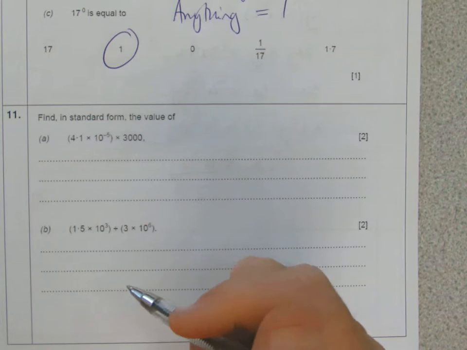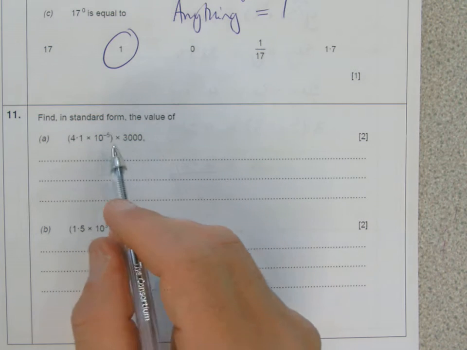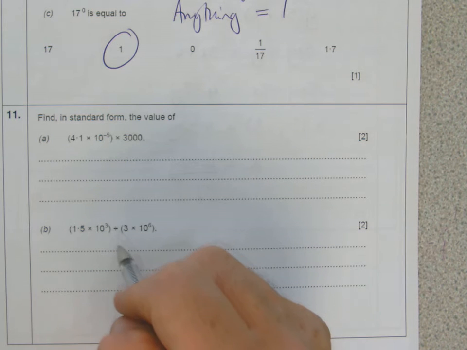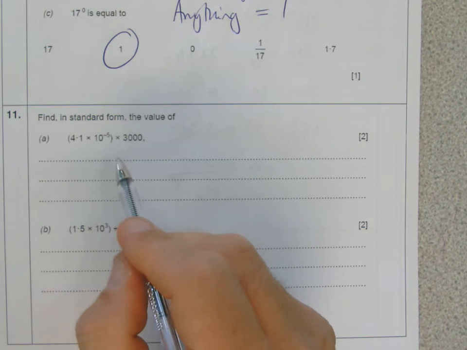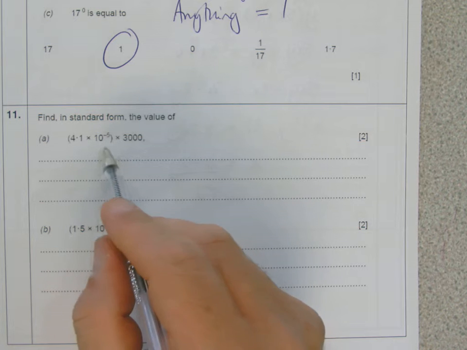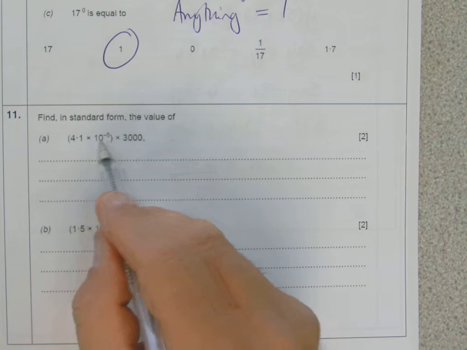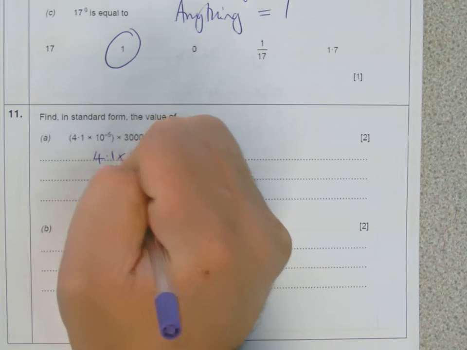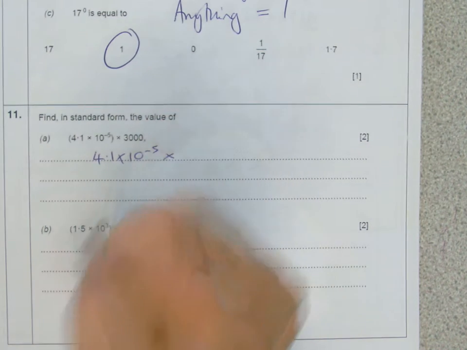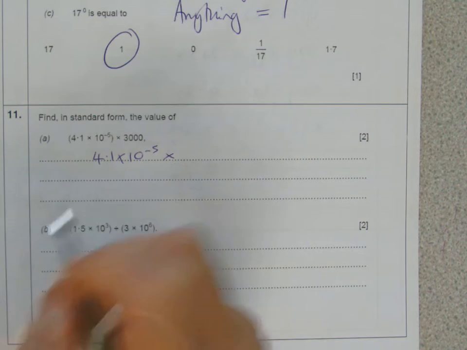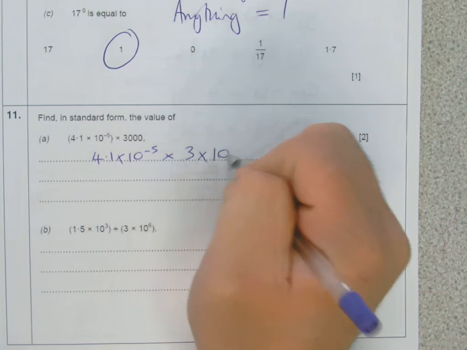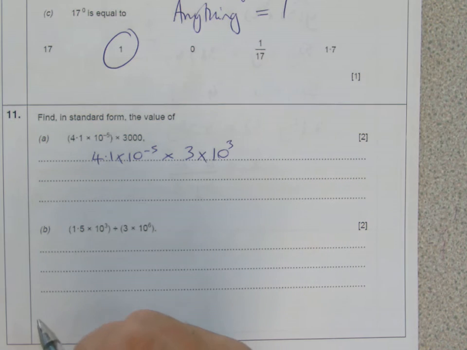Right, with standard form, when you're multiplying or dividing, as we've got here, it's best to keep it in standard form. That's the best way around it. So we'll keep this as it is, 4.1 times 10 to the minus 5, but we'll change this to 3,000 because that's not in standard form. We'll write this in standard form because 3,000 is 3 times 10 to the power 3, isn't it? That's what that would be in standard form.